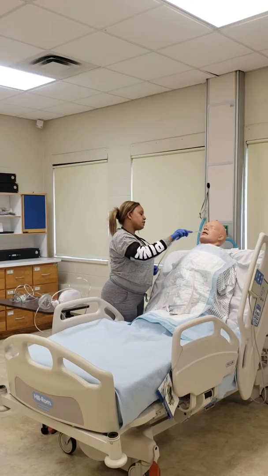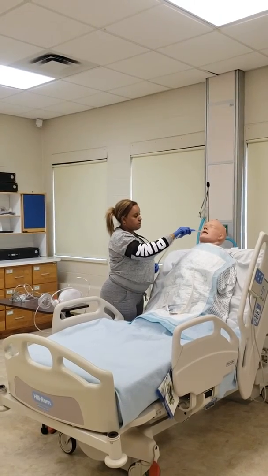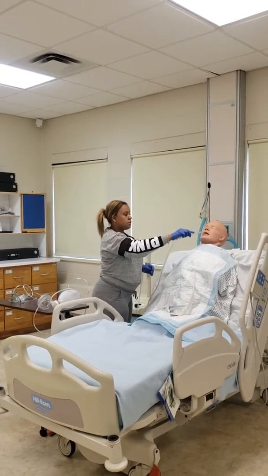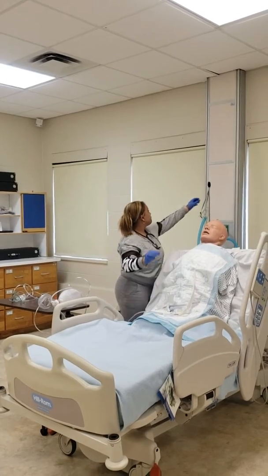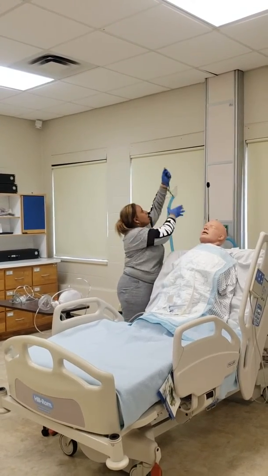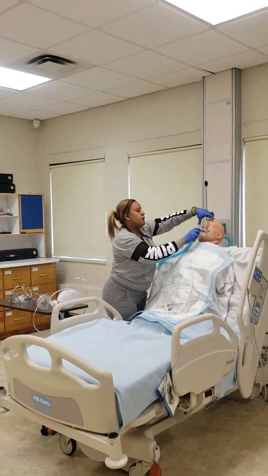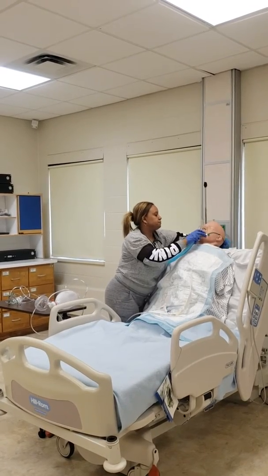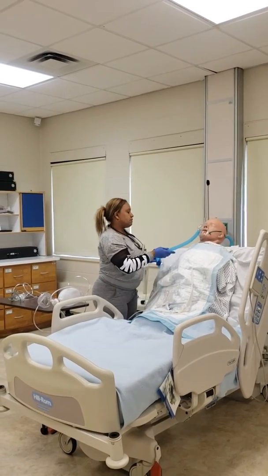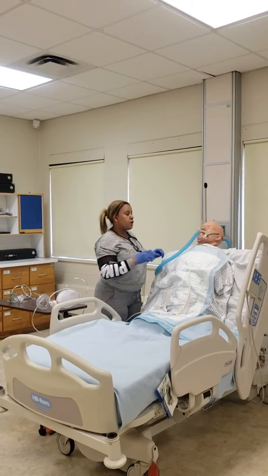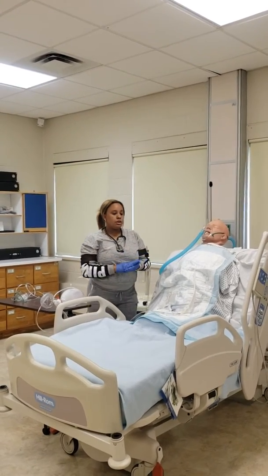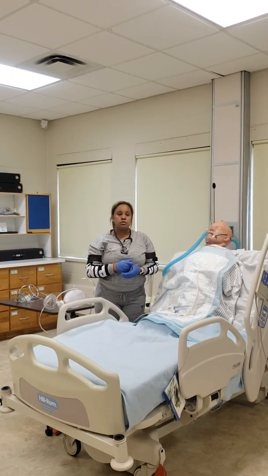All right, keep coughing. I am now going to suction him. Once I am done suctioning him, keep coughing. That's good, you did good. I am going to apply my large volume nebulizer. Once I am done applying my large volume nebulizer, I am going to listen for breath sounds.